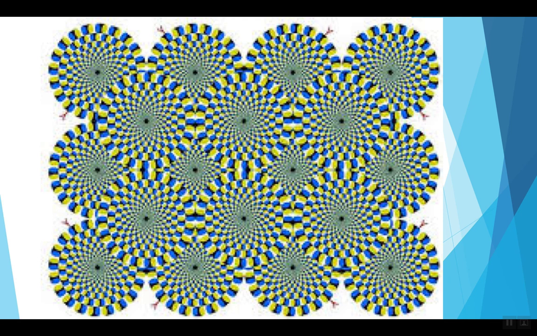So if we look at those, the circles are not really moving, and yet they appear to be. You're seeing black dots all over the place, and yet when you try and focus on one of them, it disappears, but you're seeing them in your peripheral vision. Or here, there again, there is no movement in this picture, it is completely static. This is not a video, and yet it's appearing to move.